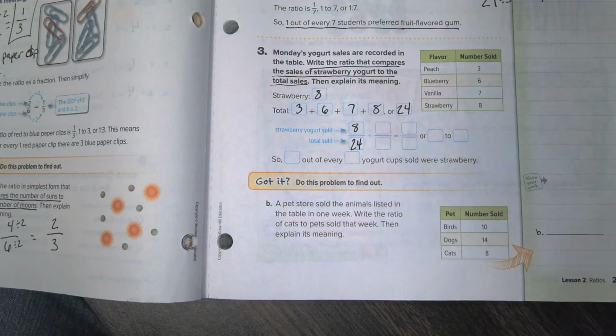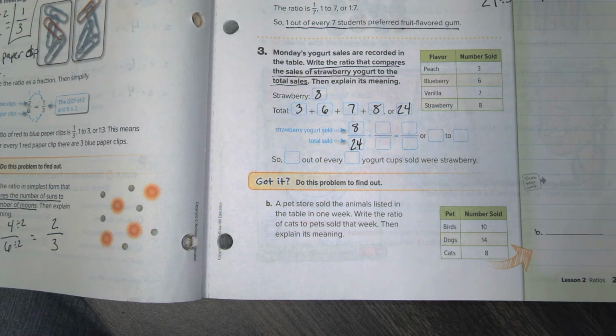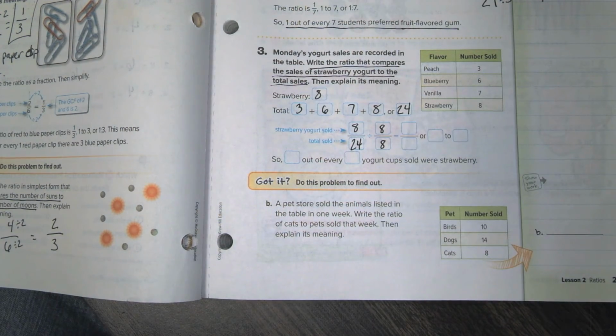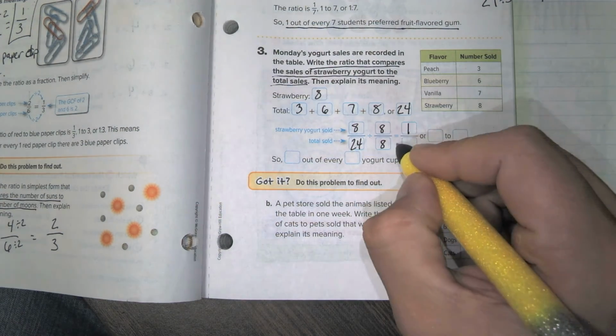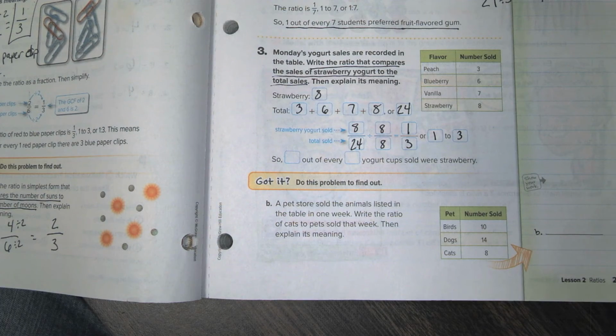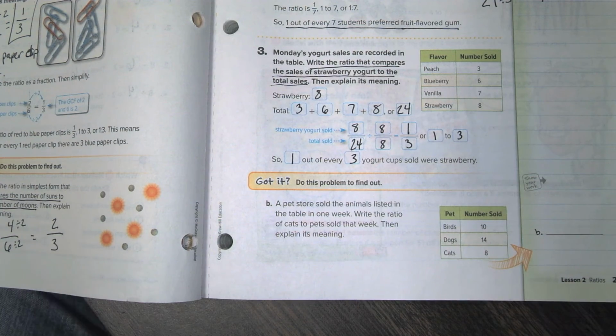Okay, because that's the strawberry. That's the total amount. What can you divide out of both of these? 2, 4, 8. You want the biggest number you can get. So 8 divided by 8 is 1. 24 divided by 8, 3. Or 1 to 3. So that means that 1 out of every 3 yogurt cups were strawberry. That was easy. That's all ratios are, guys.